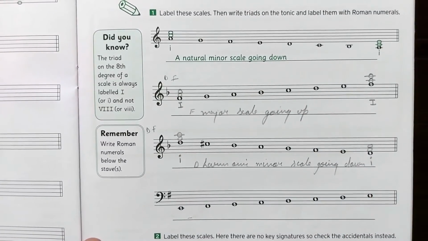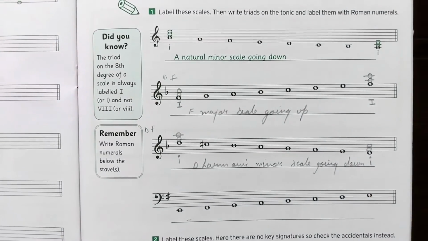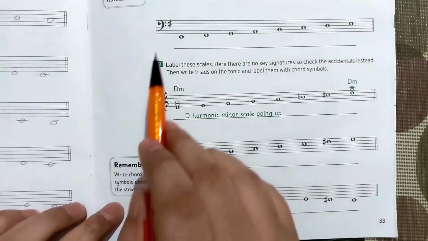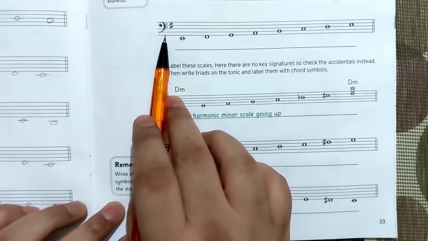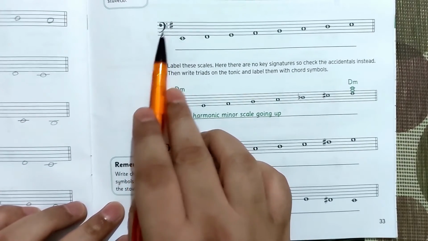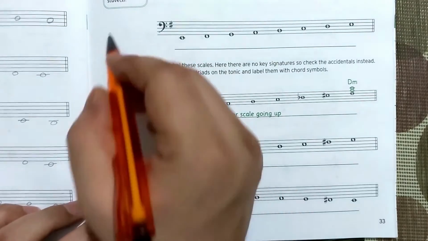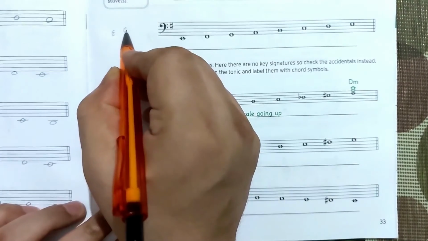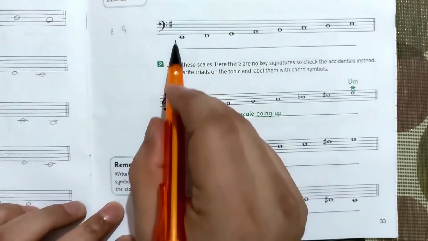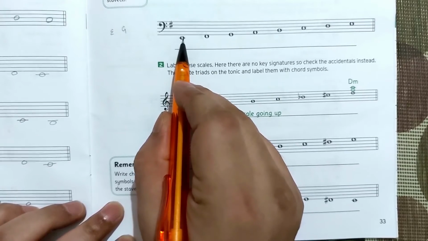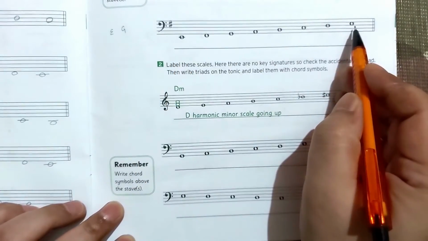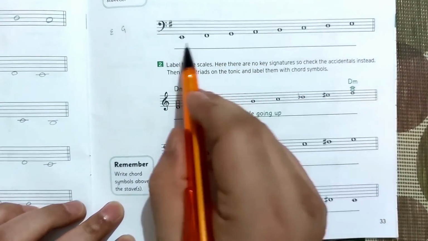Okay, now next, as we move further, you can see the last one. In this one this is a bass clef and there is a key signature given here. So this can be either E minor or G major. If we check, this is an E note and we finish with the E note. So that means it should be E minor.